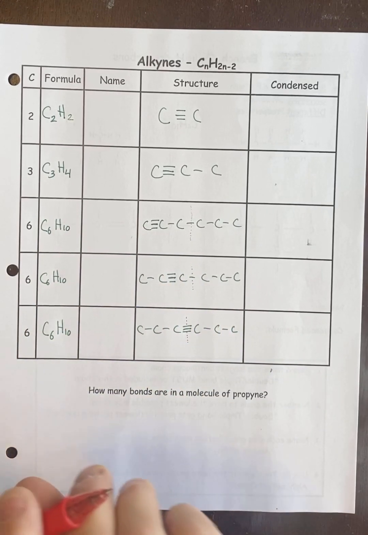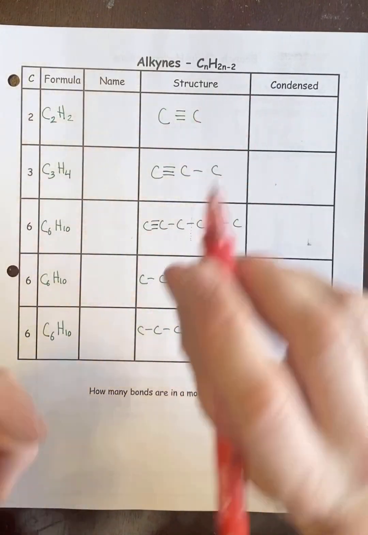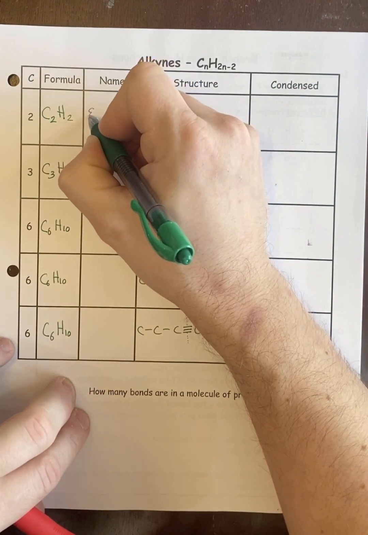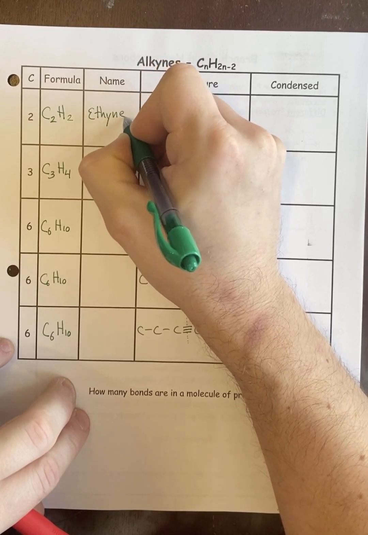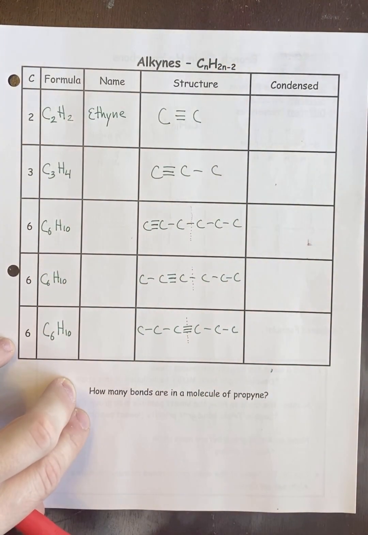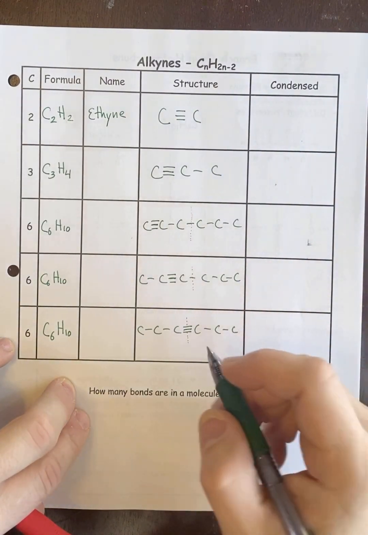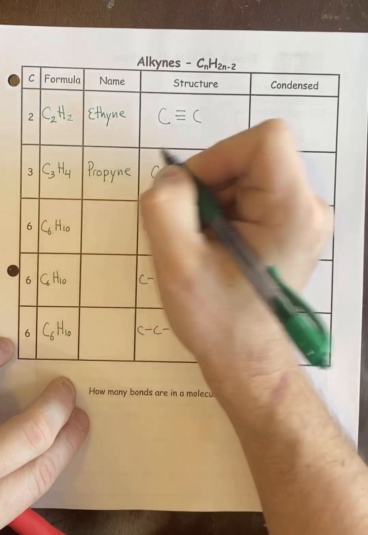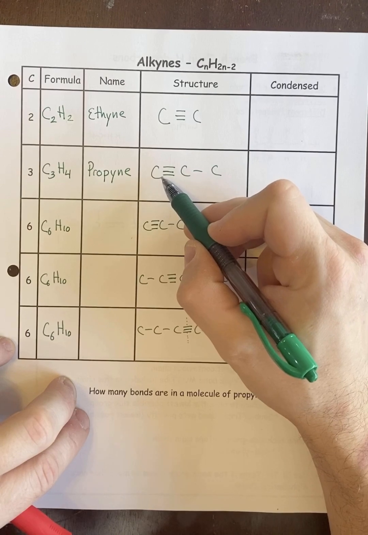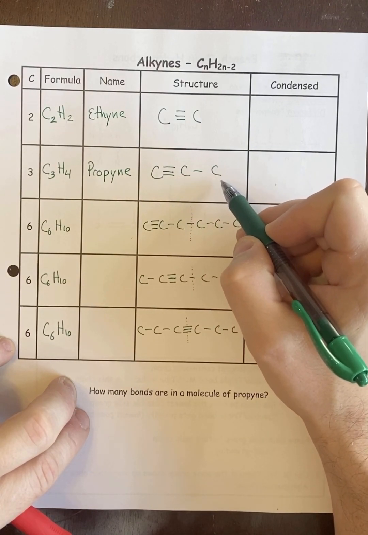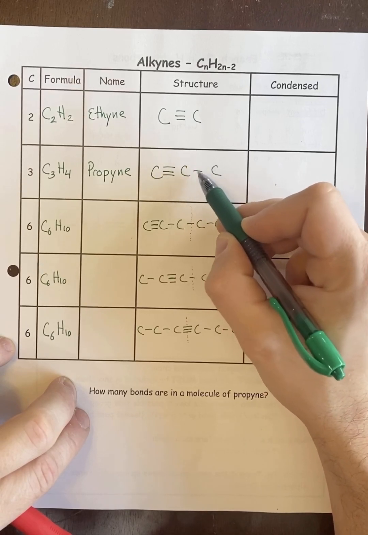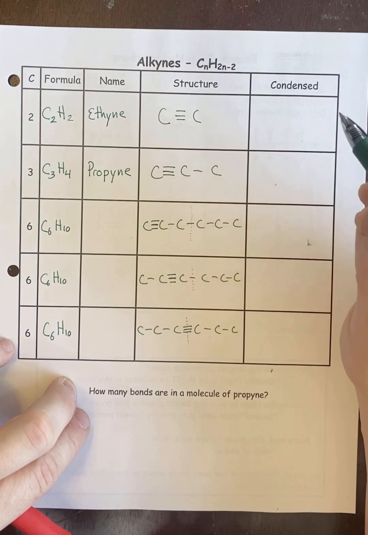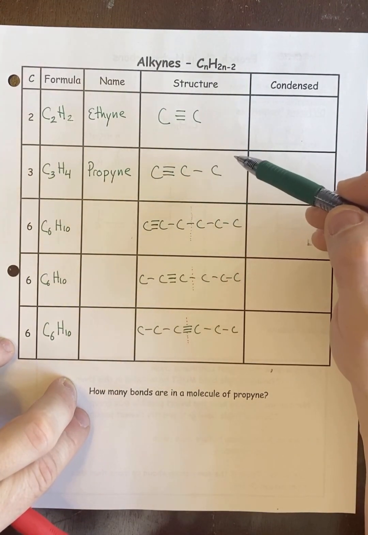All right, now we need to number them. We don't number the first one because it doesn't matter if I call this carbon 1 or this carbon 1. If I flip it, it's the same thing. So this is just ethine, okay? And then the next one is going to be propyne, okay? And again, whether I call it carbon 1, 2, or 3, if I put the triple bond here, I would just call it 1, 2, 3. I would just number it in the reverse order. It would be 1 either way. Since there's no such thing as 2-ethine and there's no such thing as 2-propyne, then I don't need a number.